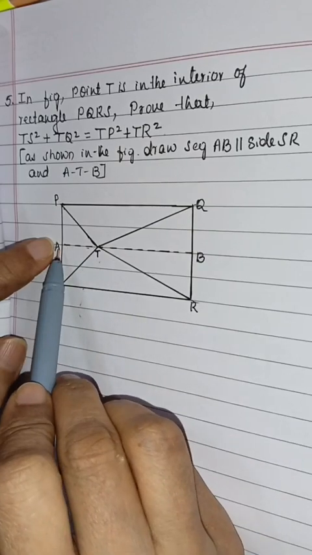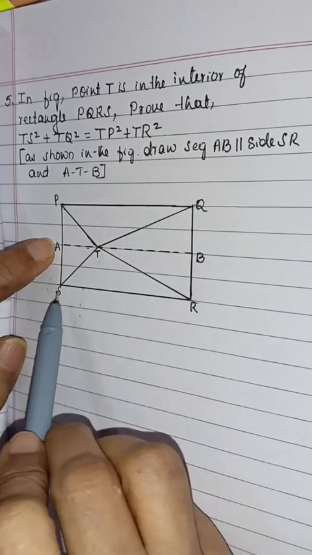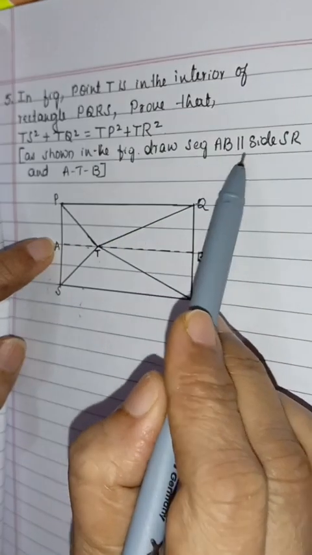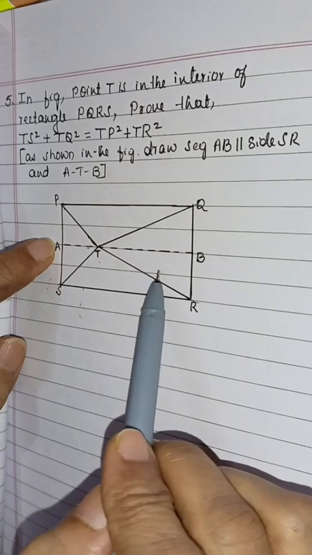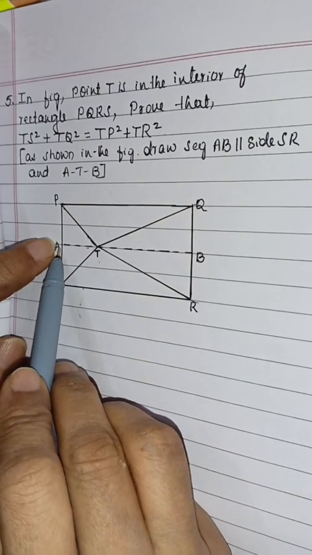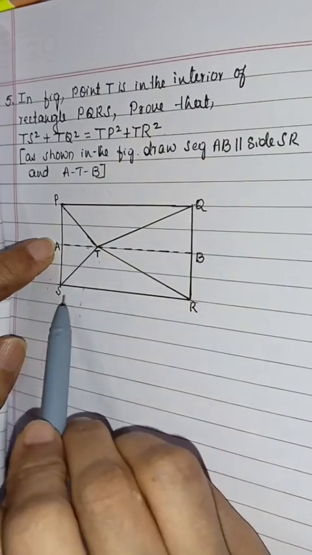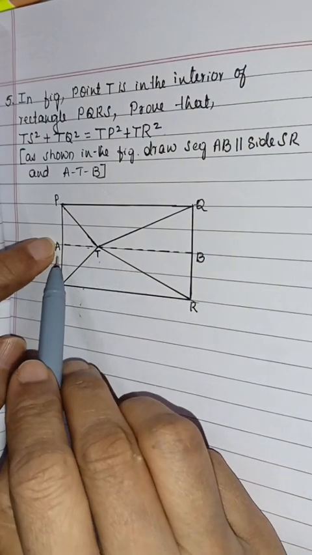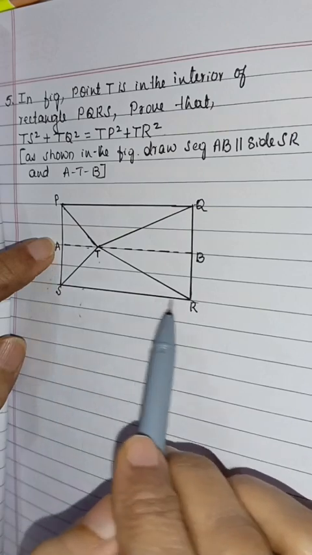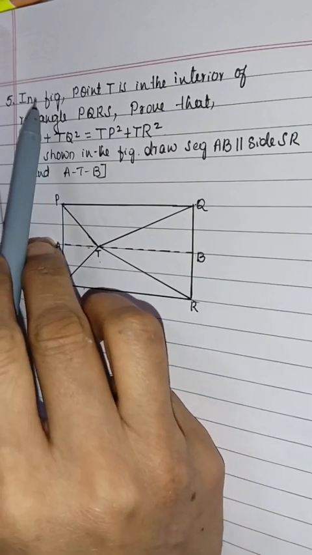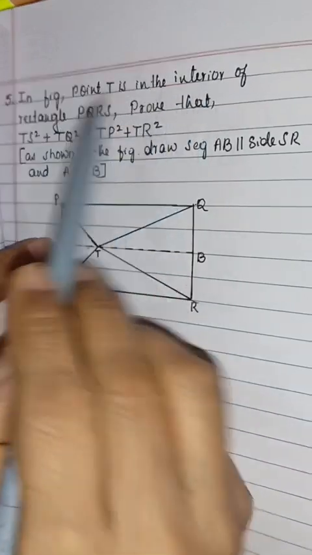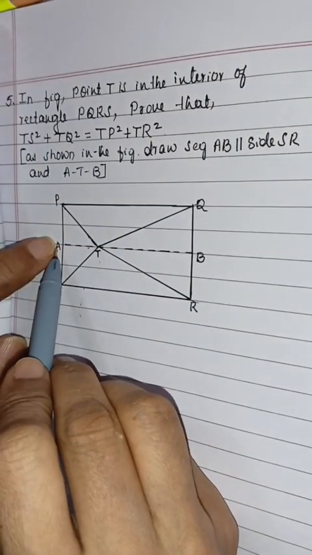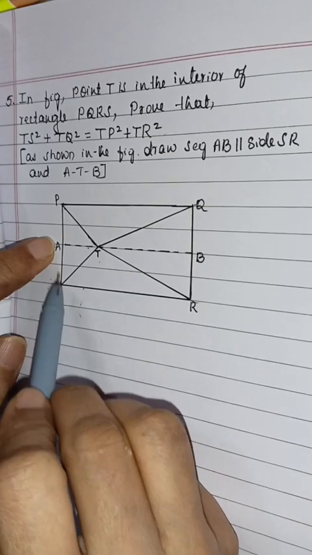AB is parallel to SR, that is the construction we made. Therefore ASRB is a parallelogram, and therefore angle ASR is 90 degrees. This is already seen in the figure. Point T is in the interior of the rectangle, and it is already given that PQRS is a rectangle. Therefore angle ASR is 90 degrees.